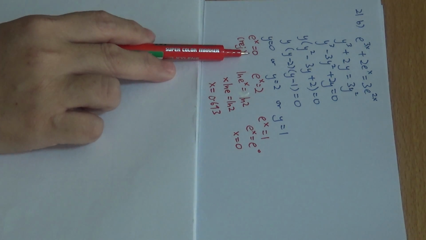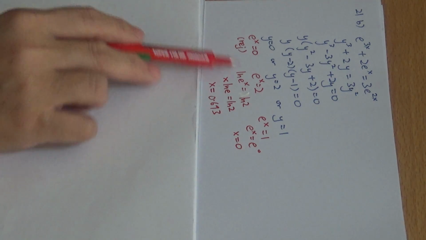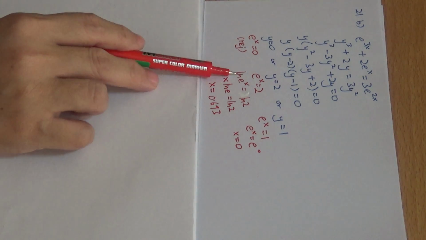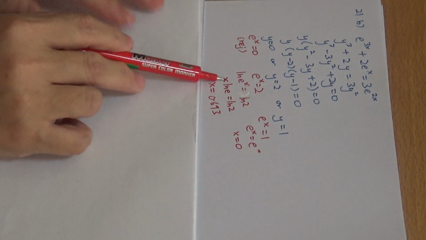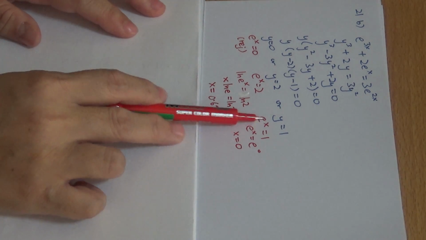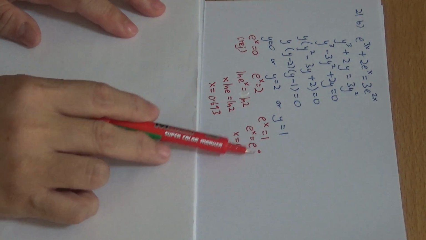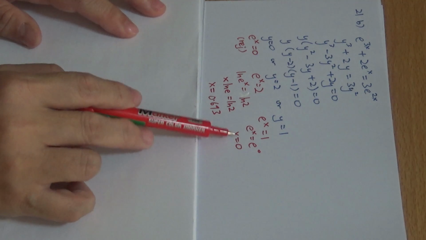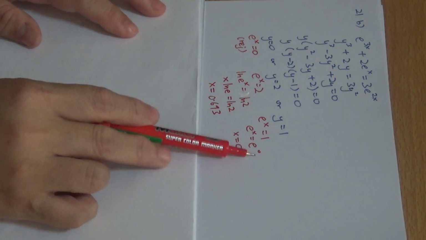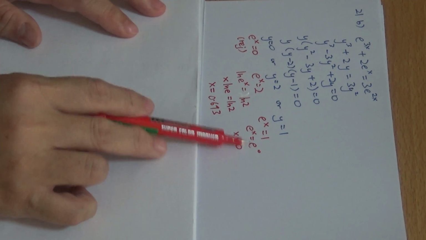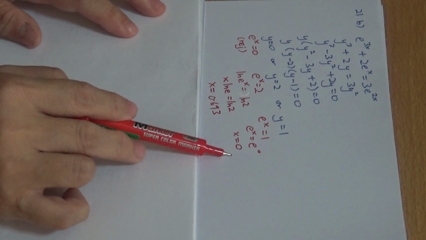Okay, e to the power of x will never be 0. So that's why this is rejected. And after that, we take ln over here, bring the x down, then you get this answer. E to the power of x is 1, 1 is e to the power of 0. So x equals 0 because we are equating the powers. Okay, so x equals 0.